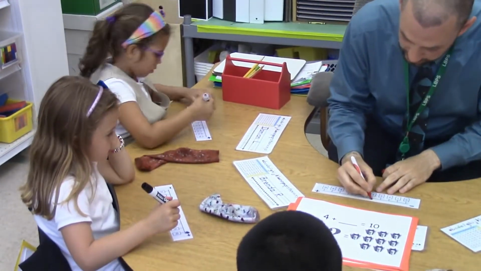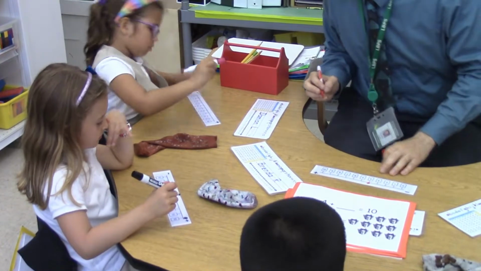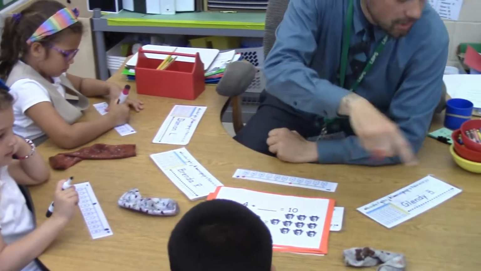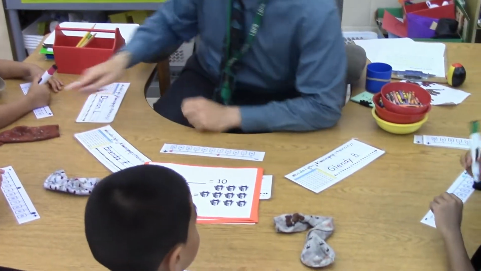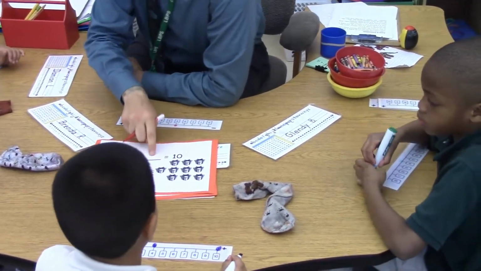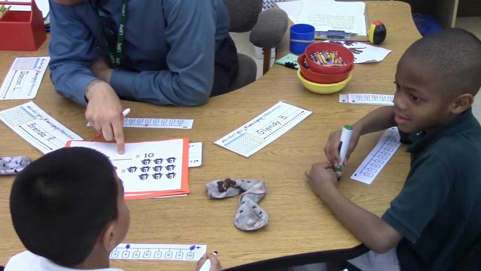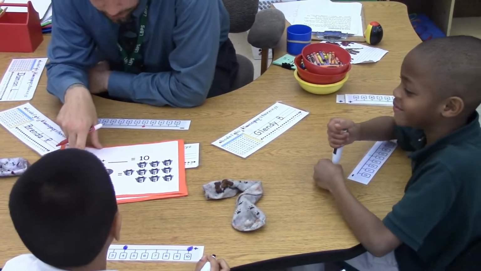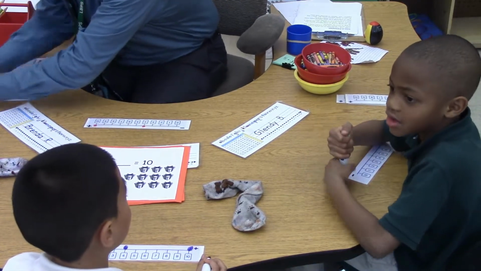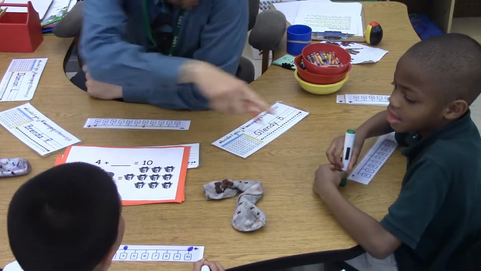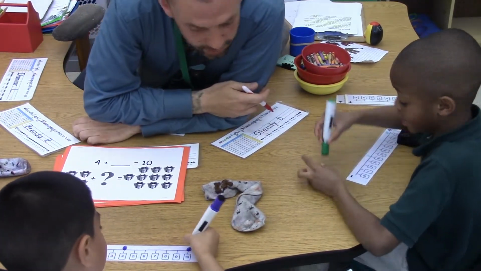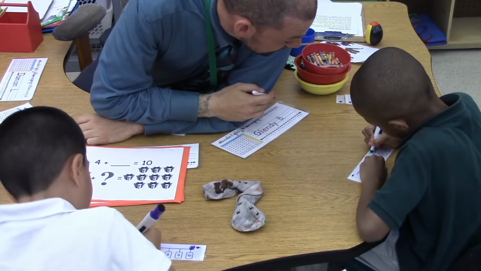We started our story with 4 presents. We ended our story with 10 presents. So turn to your partner now. Messiah, turn to Eswin. Kaylee, turn to Sophia. How are we going to find out how many presents we got during our party? We started with 4 and we ended with 10. Tell your partner, what do you think you're going to do to solve that problem? Let's see, show me what you would do.